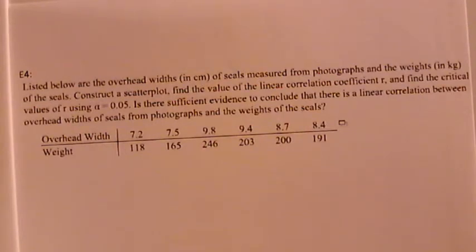It's very important to find the critical value. Is there sufficient evidence to conclude that there is a linear correlation between overhead widths of seals from photographs and the weights of the seals? So this is our table relating X, the overhead width, and Y, the weight.